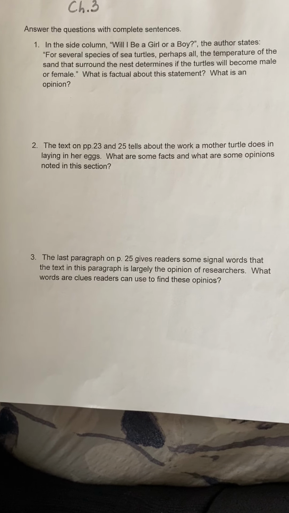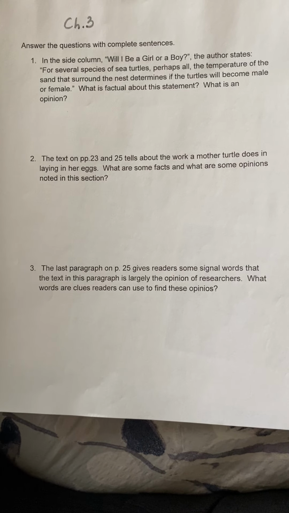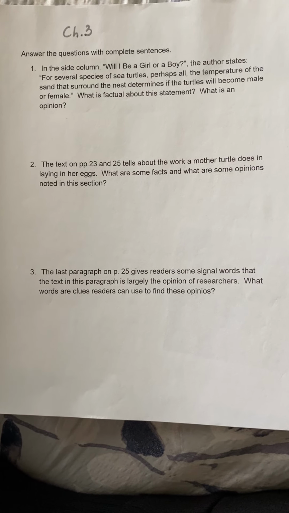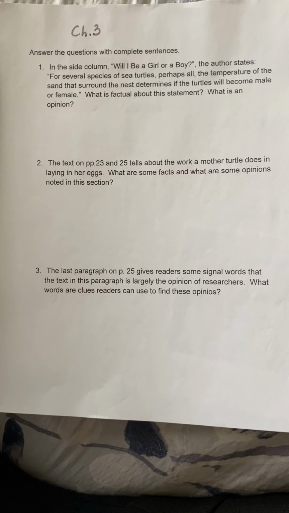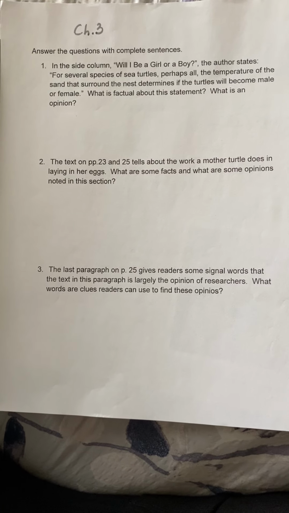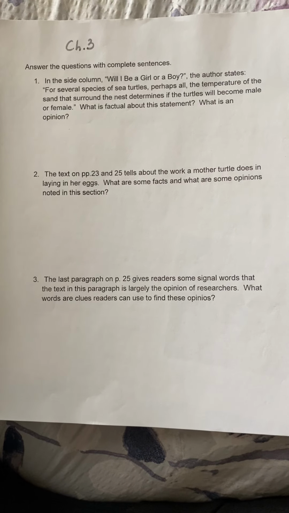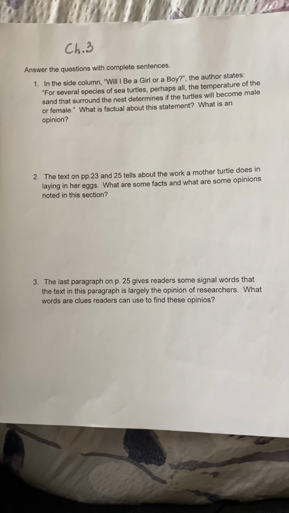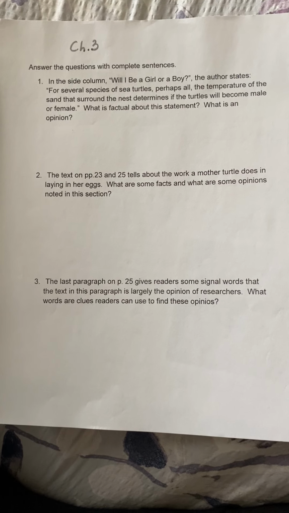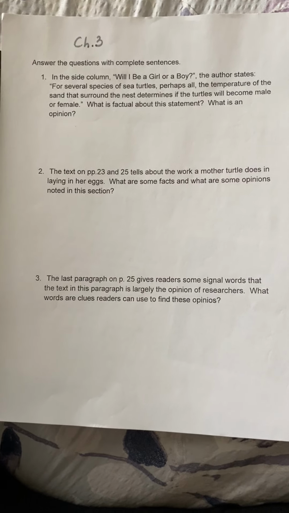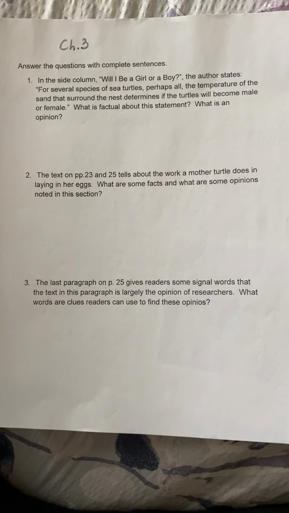And then number 3, the last paragraph on page 25 gives readers some signal words that the text in this paragraph is largely the opinion of researchers. So what signal words are clues that readers can use to find these opinions? And yes, I have a typo in that last word. It's supposed to say opinions, and it says opinios. Sorry about that. So see if you can find some clue words. And remember, restate your question in your answer with complete sentences, please.